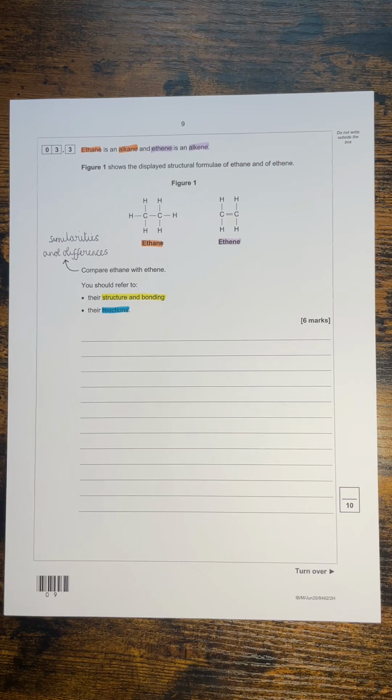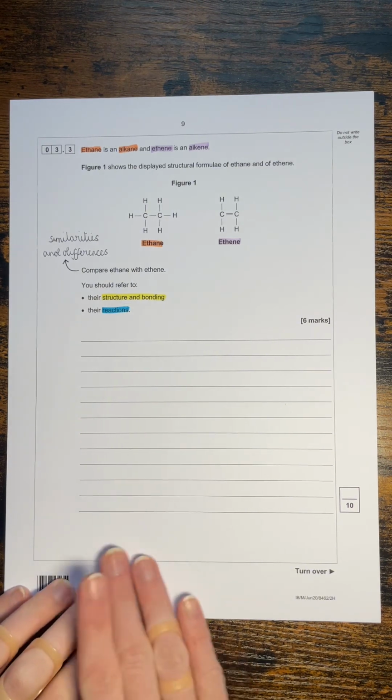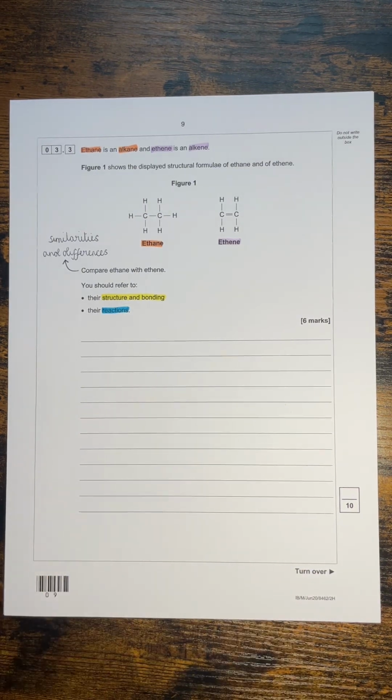Now, if we were to only think about their structure and bonding and not mention reactions, we're not going to be able to get 6 marks. Even if we were to give 6 really good, accurate points that included similarities and differences, if we're not covering everything that we're told we should refer to, we're not going to be able to get all the marks. So, in terms of structuring this, I am going to start with the structure and bonding component.